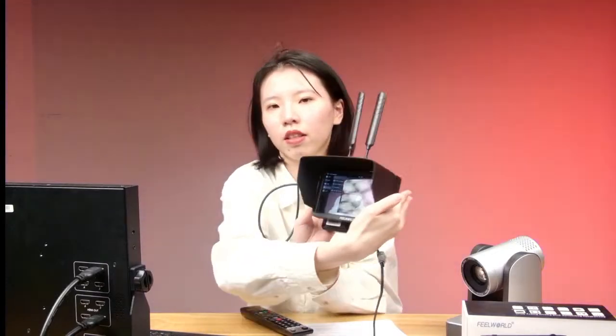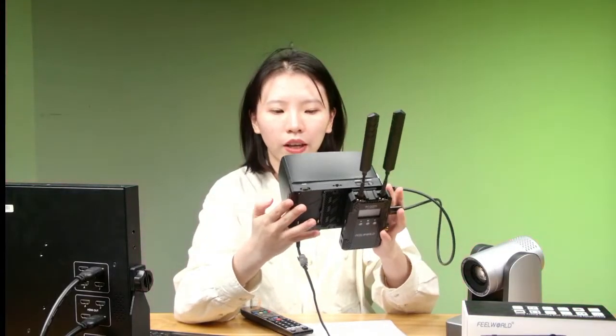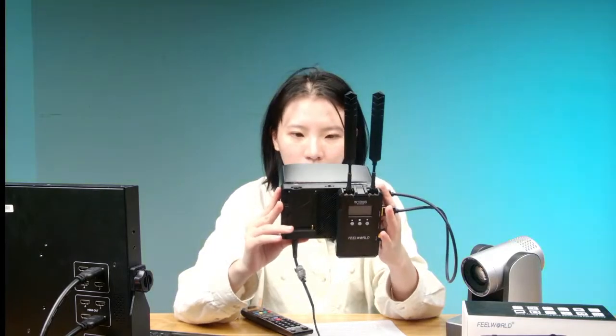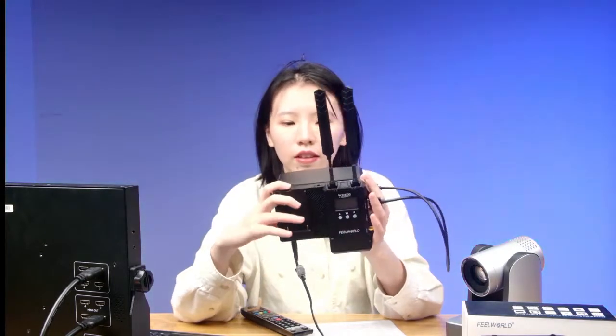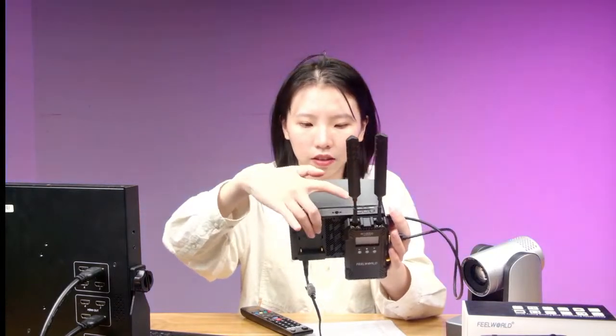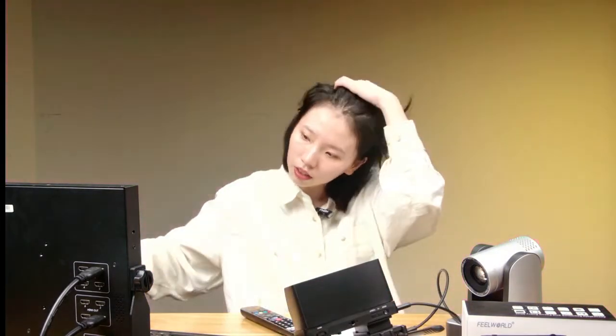The brightness of this monitor is 450 nits, and it also has an accessory, this sunshade hood, so you can use it when you have outside shots like this, so you can see your screen clearly. And that's all of our introduction today.